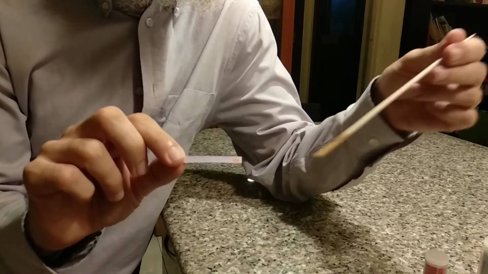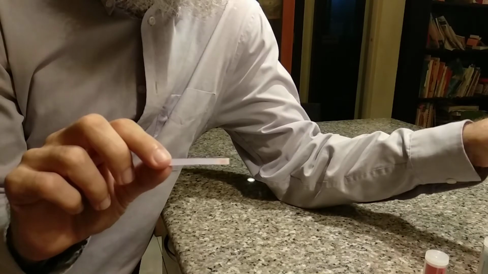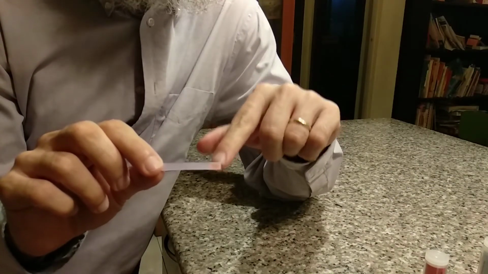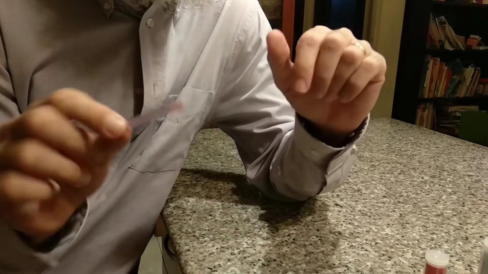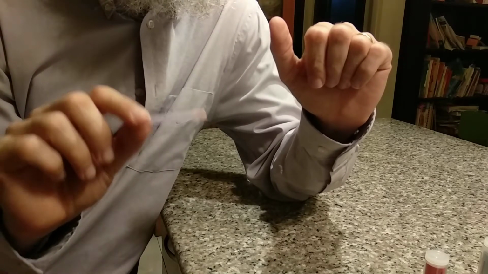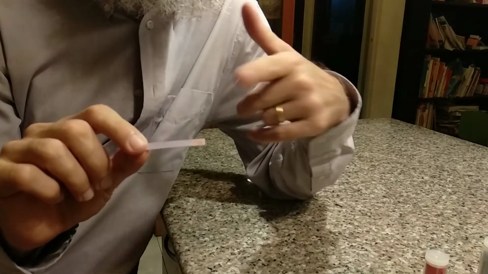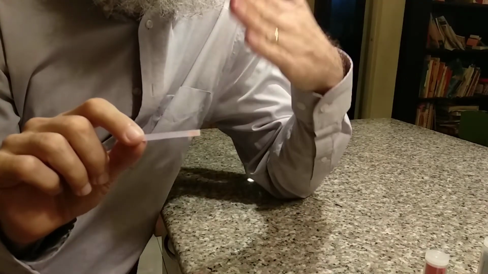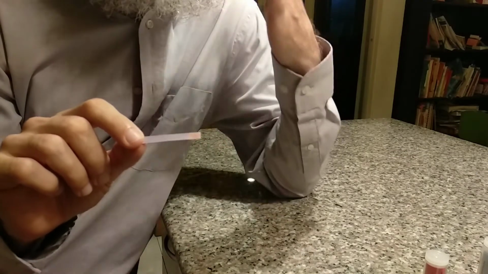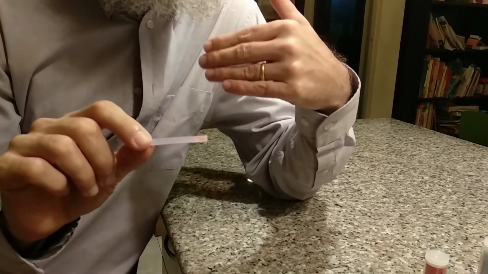There's that change. So an acid can change blue litmus paper to red. That is the thing that lets us know that this is an acid. The thing that makes litmus paper so special is that the place where it changes is exactly at neutral.